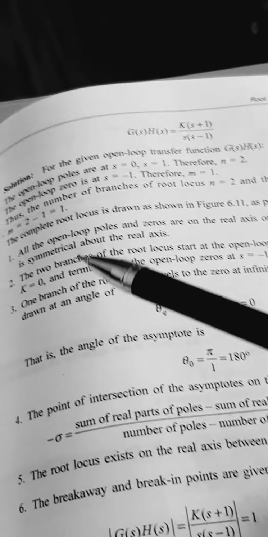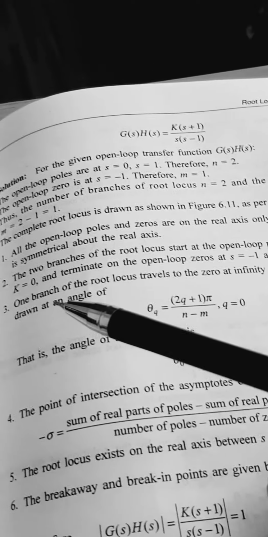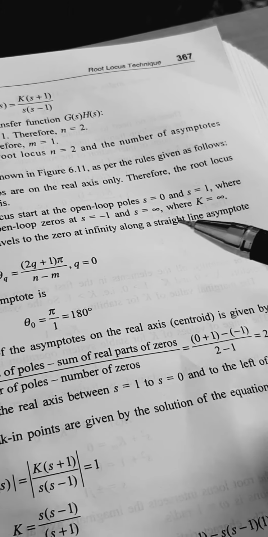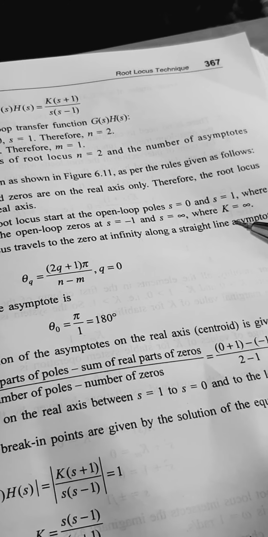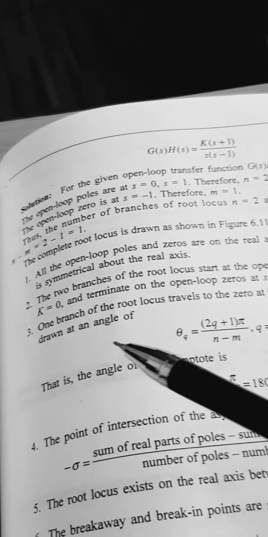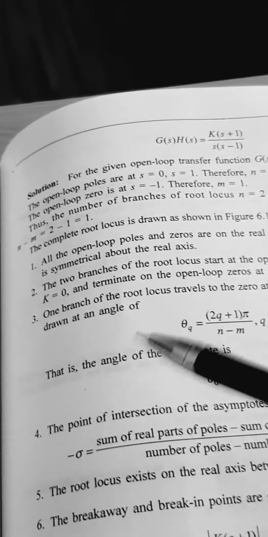And the third law I already explained. That means all of the real axis segments are part of the root locus. Now, in order to find the asymptote angle, that is actually the 4th rule. The 3rd rule I already explained.